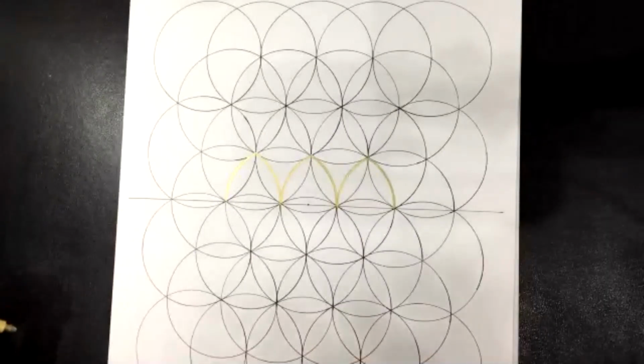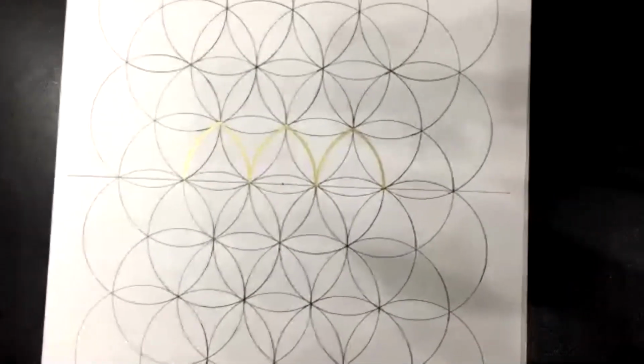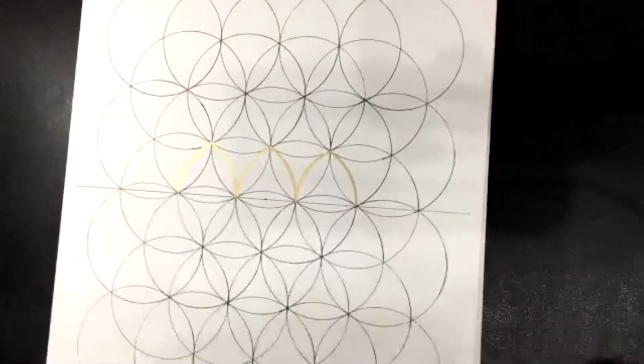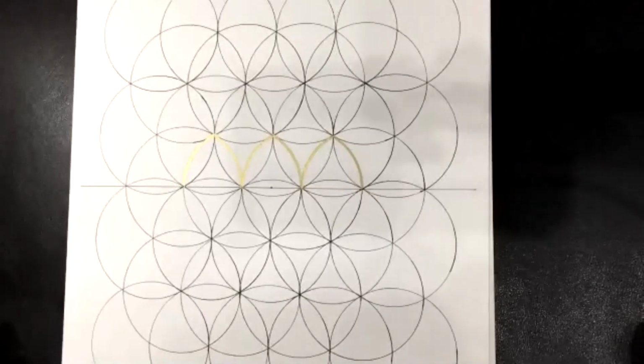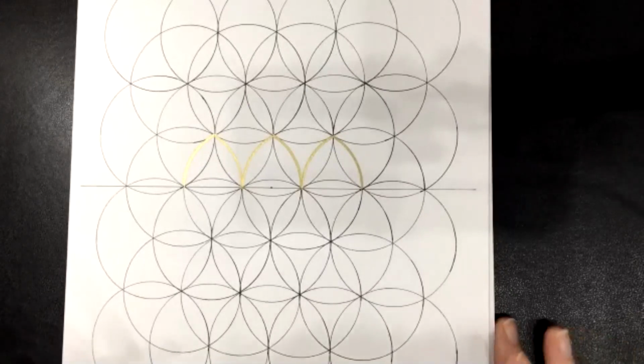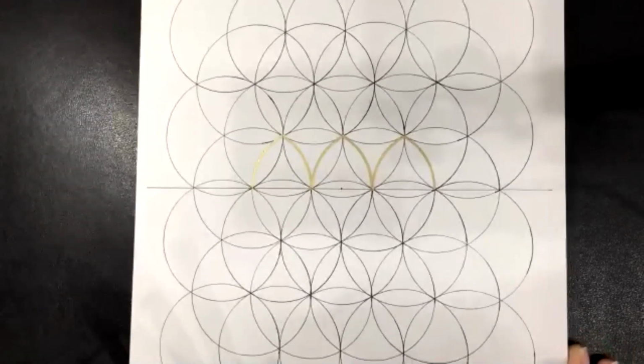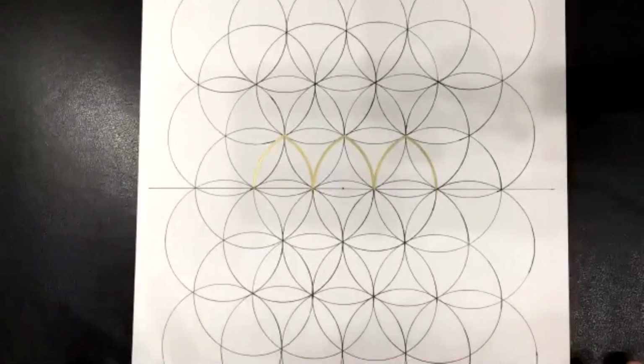Just conscious there's a little bit of glare. Let me come down a little bit further. Hopefully you can see, maybe if I move it that way or that way. That way is a bit better. Okay, there we are.